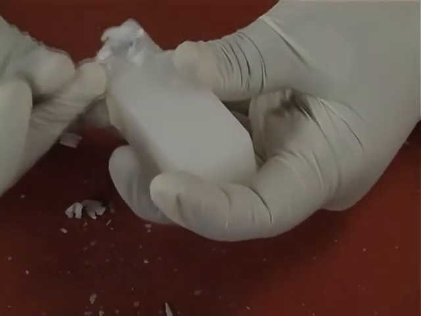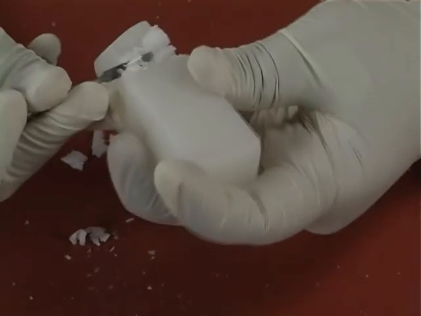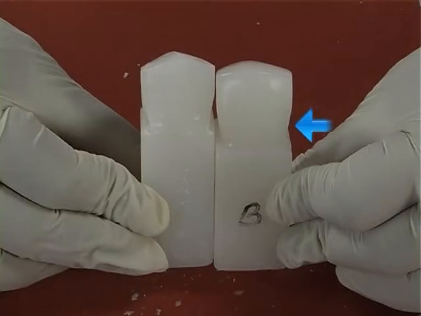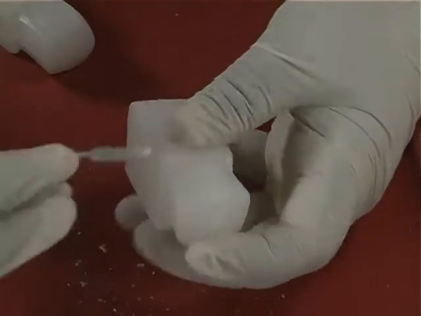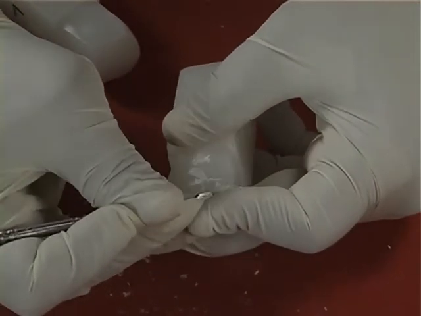The carving of the proximal aspect is otherwise called the proximal reduction, and this should follow the mesial and the distal outlines drawn on the buccal and the lingual aspects. This is the buccal aspect showing the carved proximal surfaces. Then the buccal surface is converged lingually by removing the wax in the occlusal third of the buccal aspect.